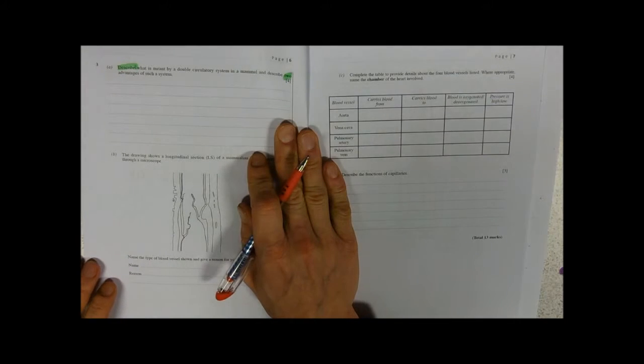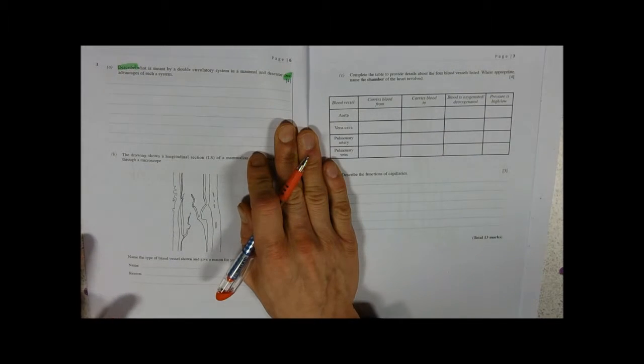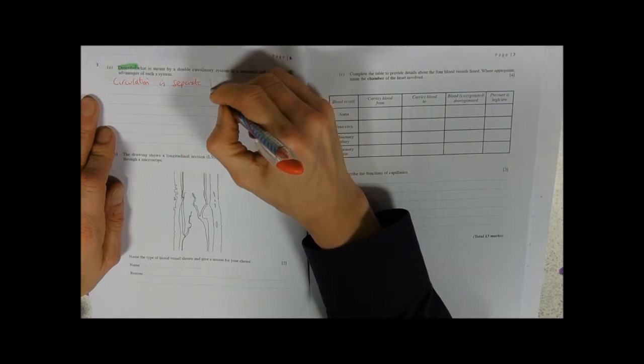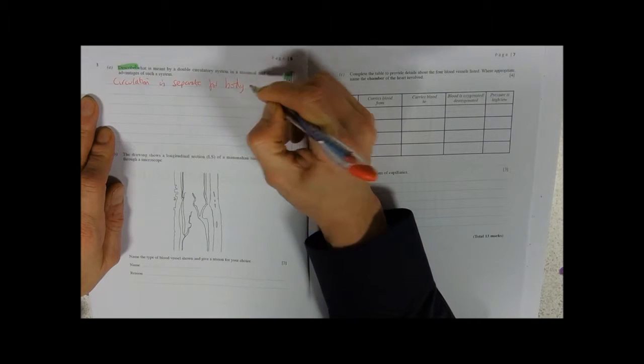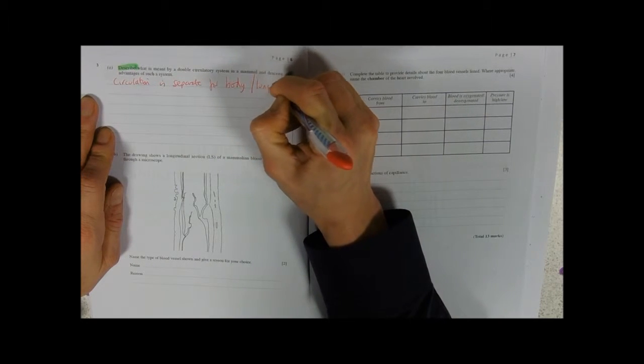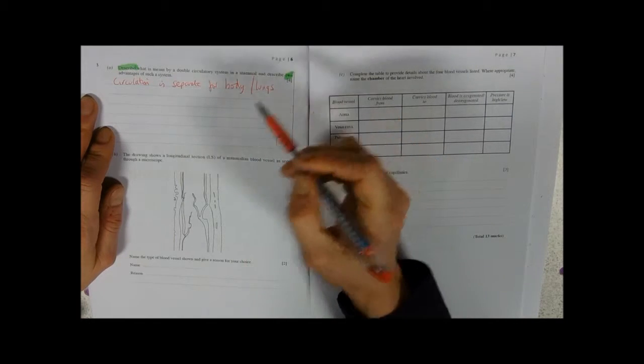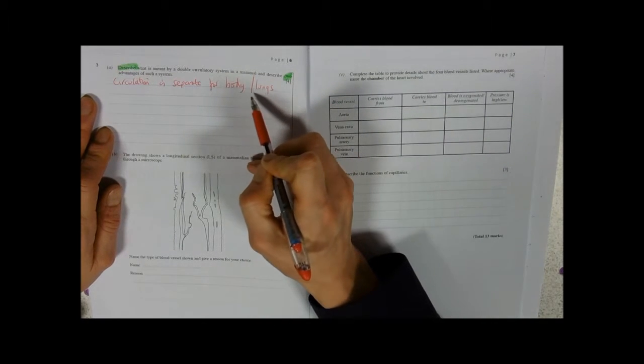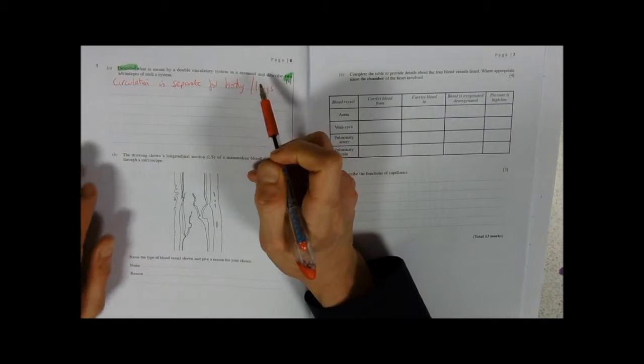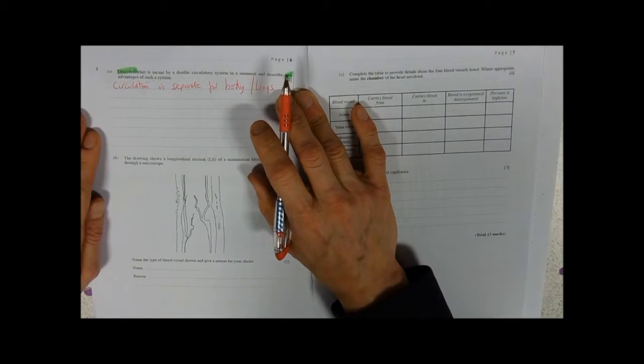So double, it's just our definition really. Double, which part is the double? So it's 2 circulations. So a circulation is separate for the body and the lungs, or some sort of systemic circulation and a pulmonary circulation if you're using long words there, but separate for the body and the lungs.